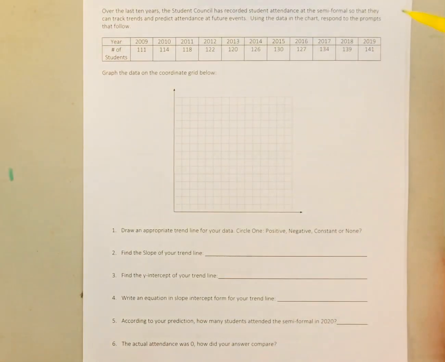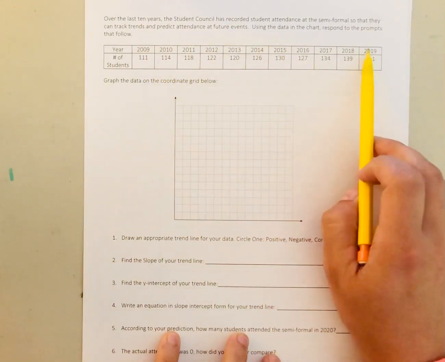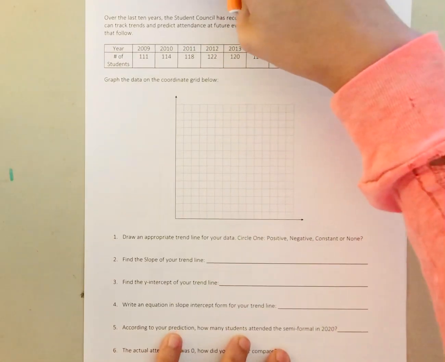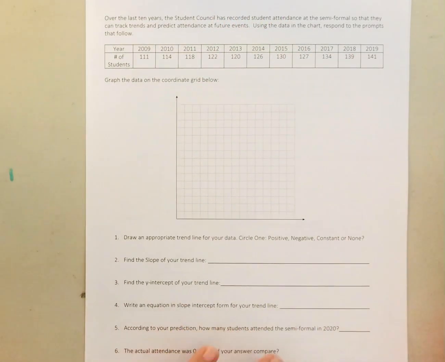All right, on the top of the page, it says, over the last 10 years, the Student Council has recorded student attendance at the semi-formal, so they can track trends and predict attendance at future events. Using the data in the chart, respond to the prompts that follow. So here's all the years, 2009 through 2019, and here's the number of students that attended each semi-formal dance. It asks you to graph the data on the grid below.